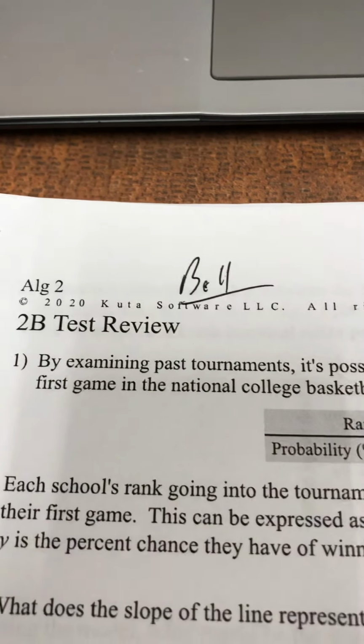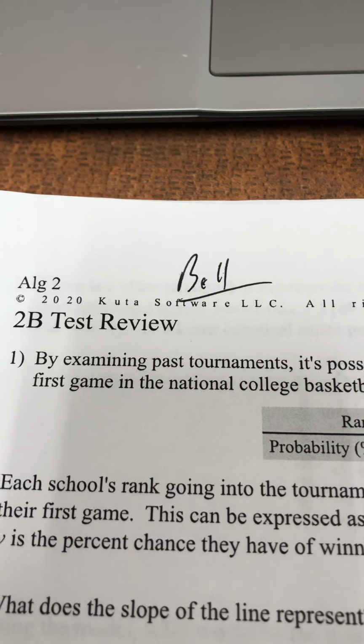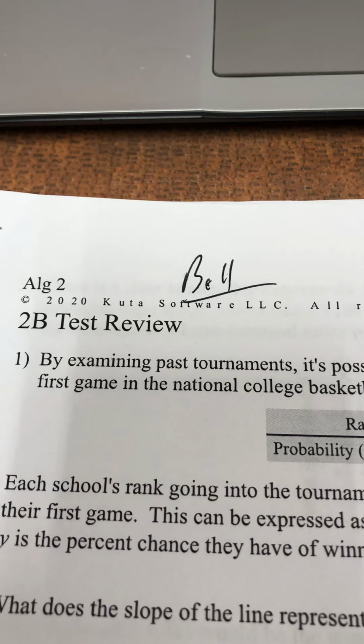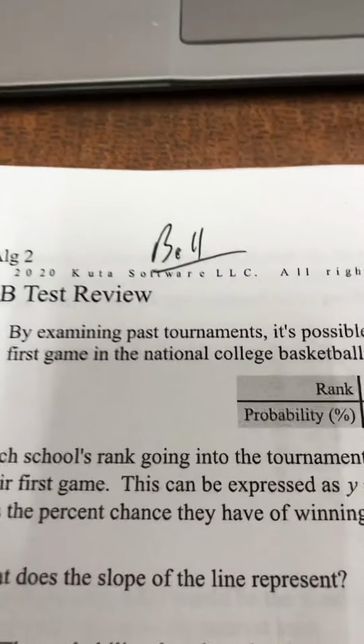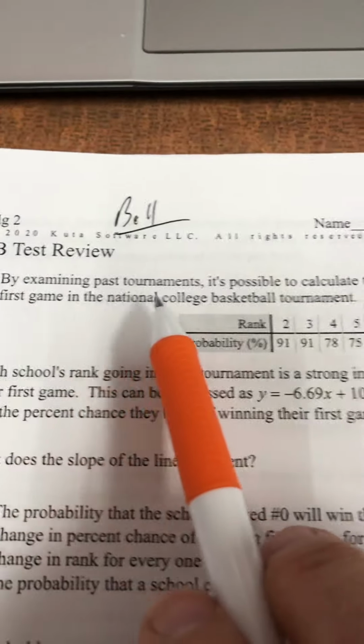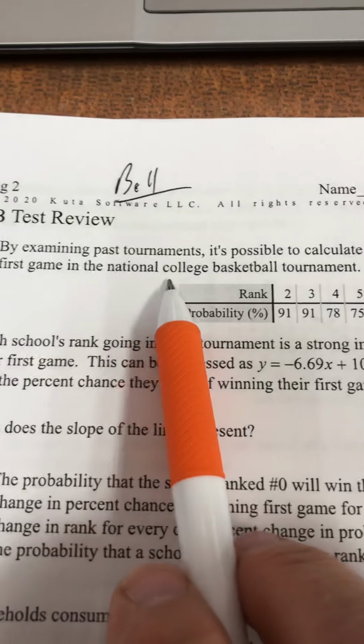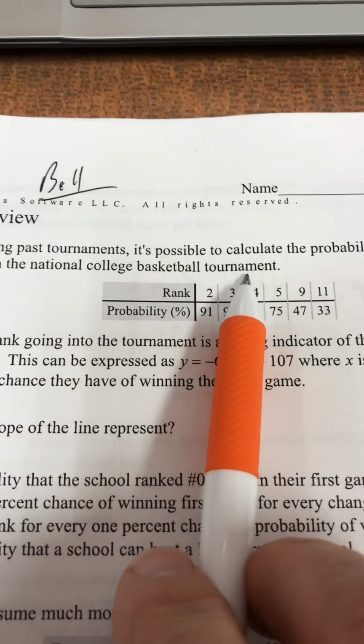If you missed class today and you need to go over the 2B test review for tomorrow, I have it here for you. For number 1, it says, by examining past temperatures, it's possible to calculate the probability that a school wins their first game in the National College Basketball Tournament.